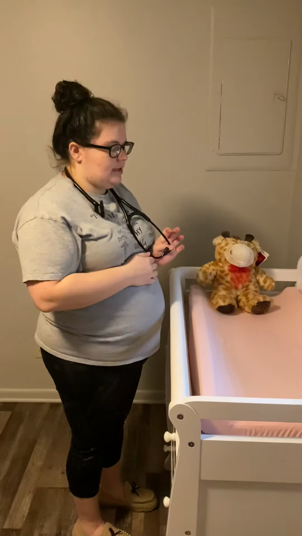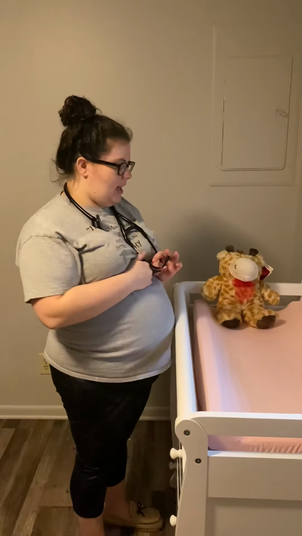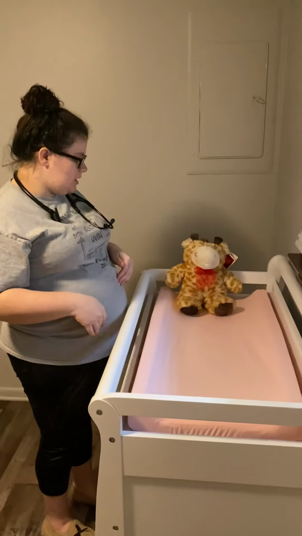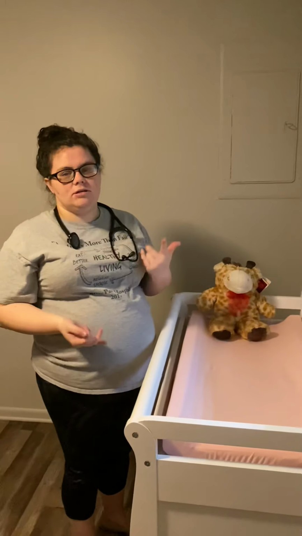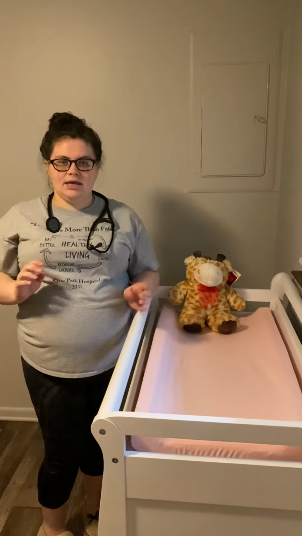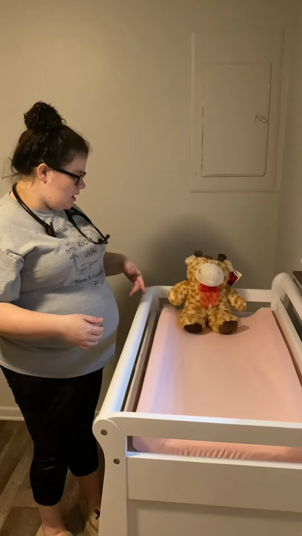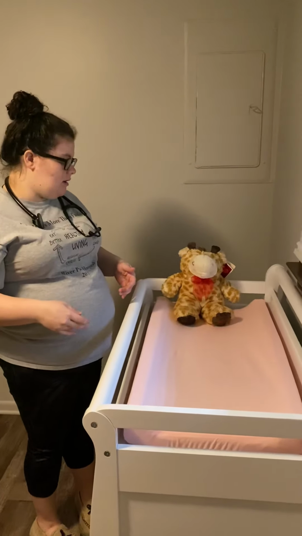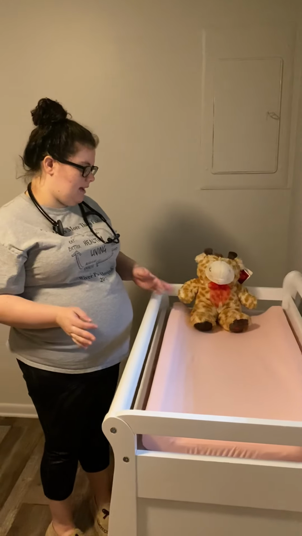Cardiac assessment, you're going to listen to their apical pulse. Check all of your pulses that I went over to make sure they're even. Note the rate, the rhythm. You're going to check for any edema in your extremities, and note the temperature and color of your extremities as well for any cardiac problems.